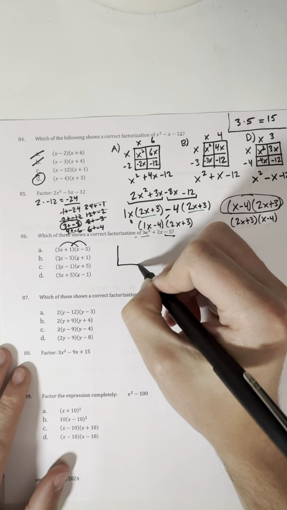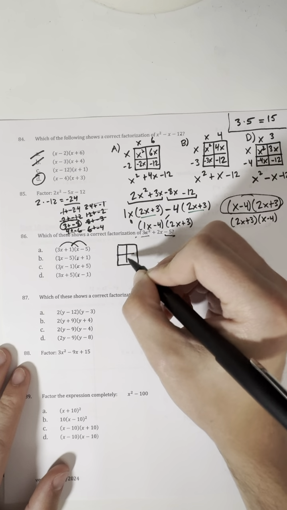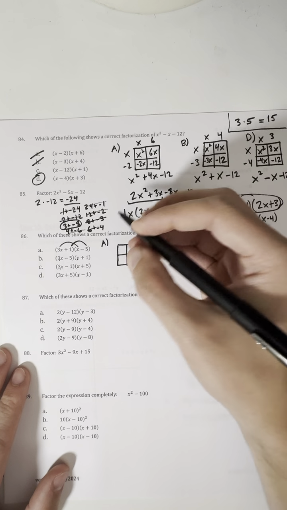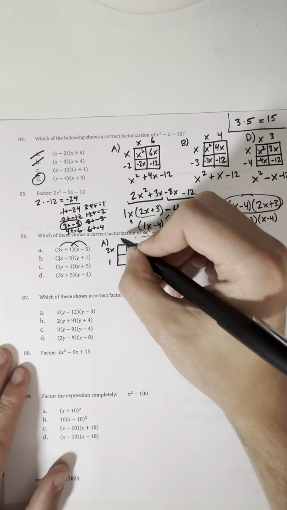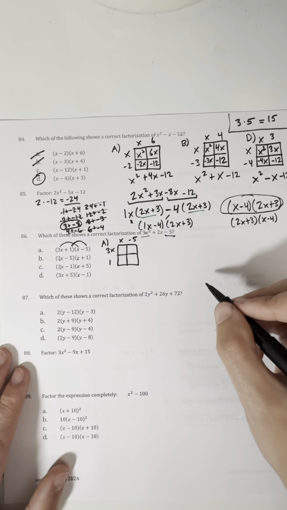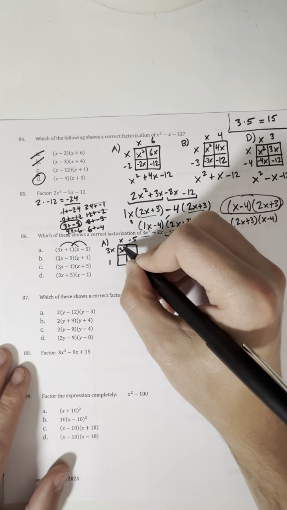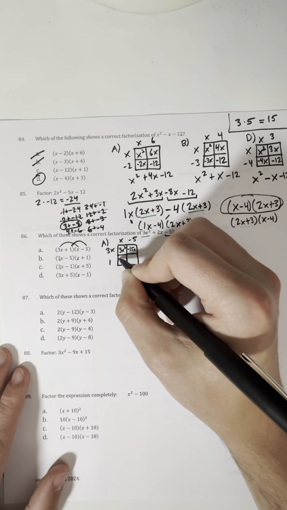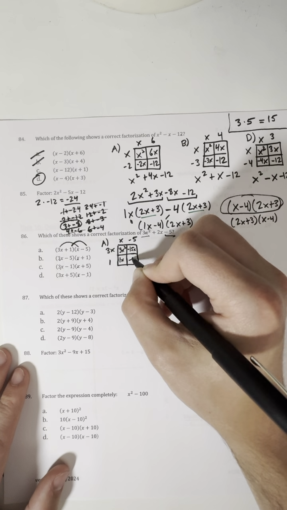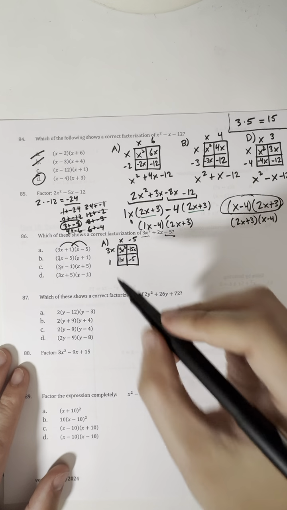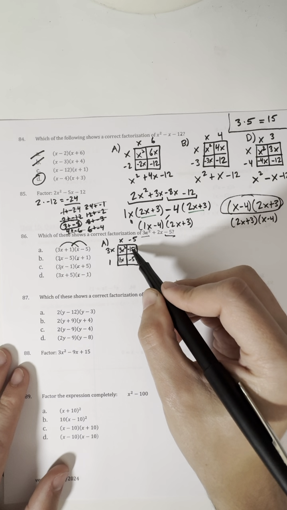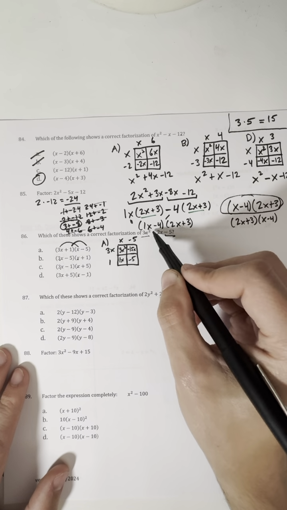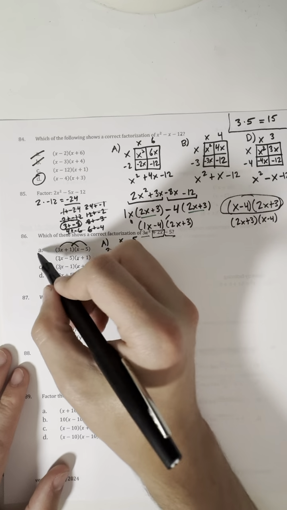It's box time. So we can check A. I'm going to say, all right, 3x plus 1 times x minus 5. That gives me 3x squared, this gives me negative 15x, this gives me 1x, and this gives me negative 5. 1x and negative 15x make negative 14x. I wanted 2x, so that's wrong.